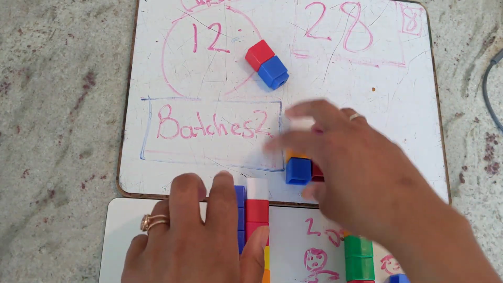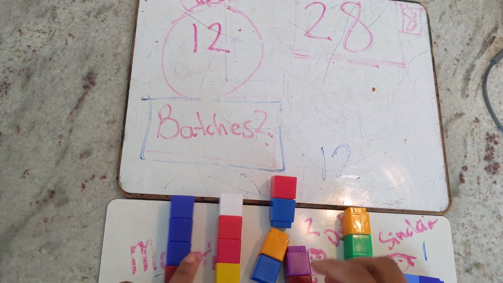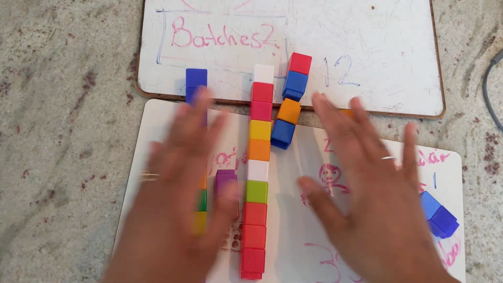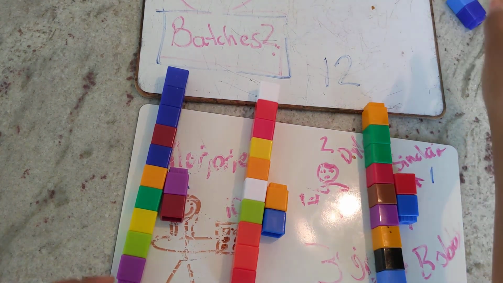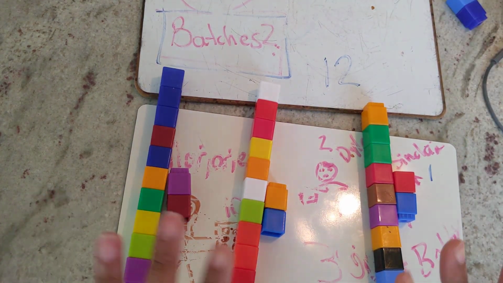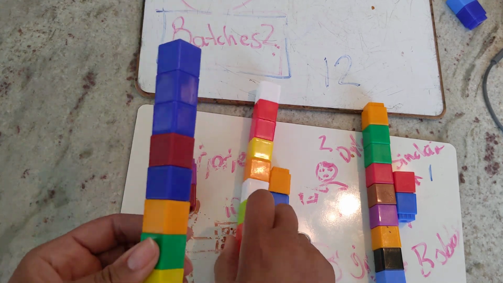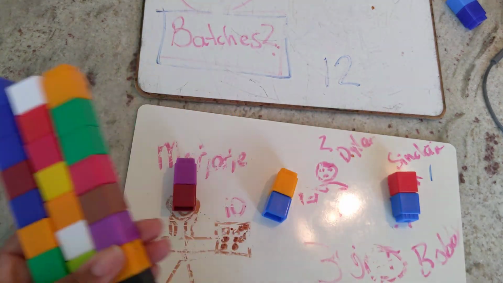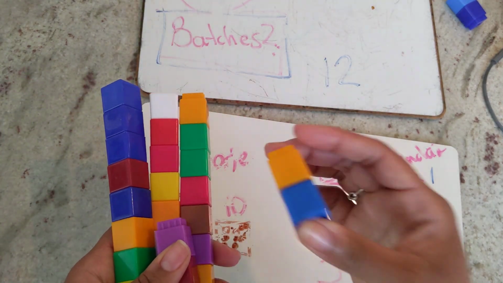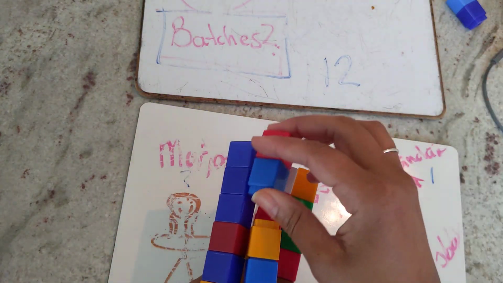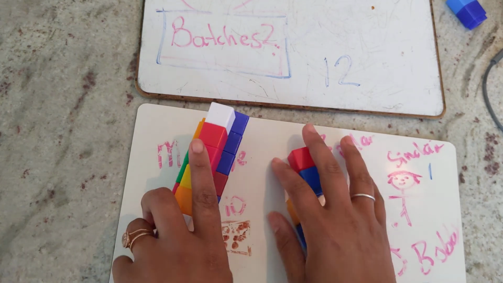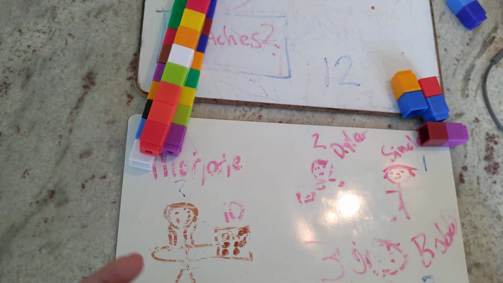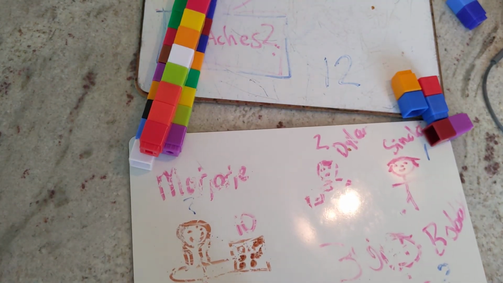And so we found out that we would definitely need 1 batch, 2 batches, 3 batches. And the way that we counted, just to make sure, 10, 20, 30, 31, 32, 33, 34, 35, 36. So it would be a total of 36. So the answer to this question was quite simply 3 batches, okay?